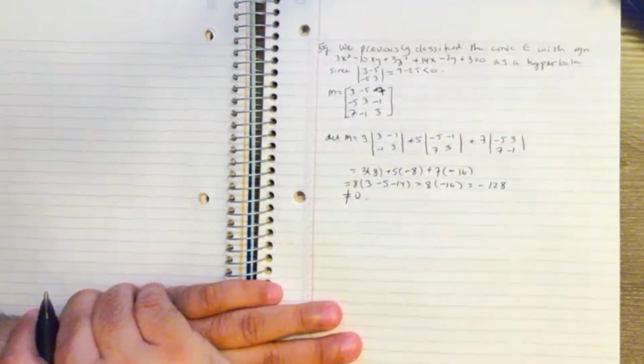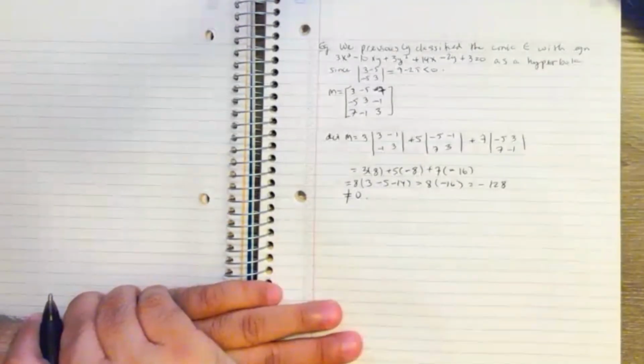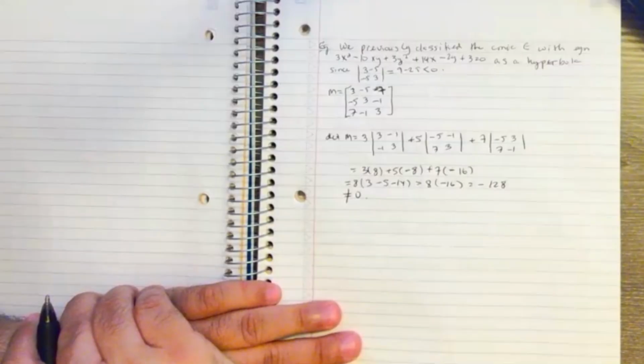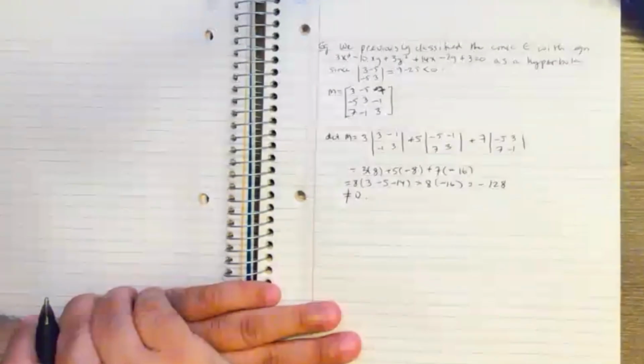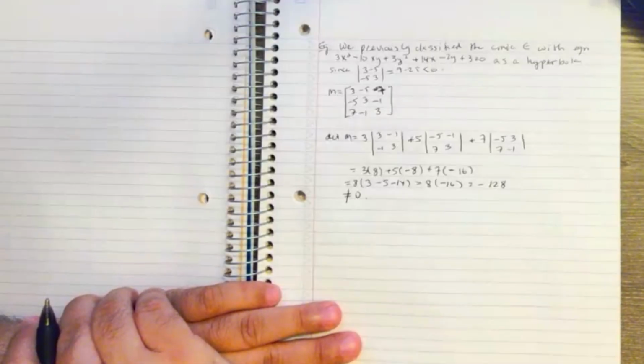So we now have 2 matrices that can predict the type of conic that we have and whether or not it's degenerate based on the determinant of those matrices. But we still need to be able to apply a transformation in order to answer questions about certain points, such as the center, foci, and vertices.